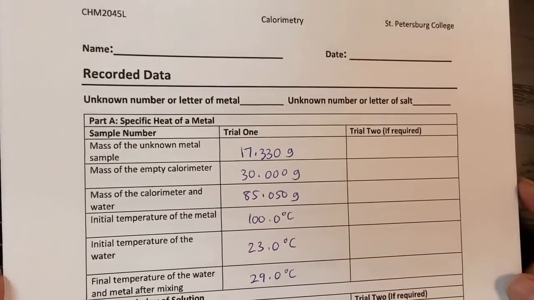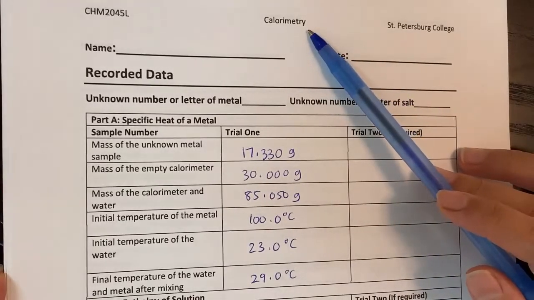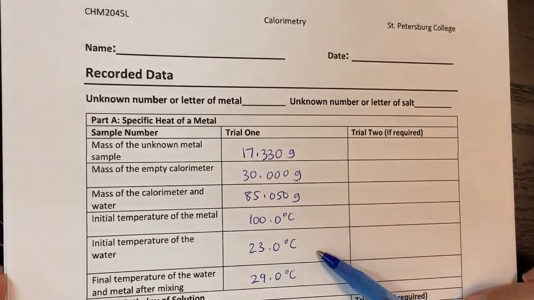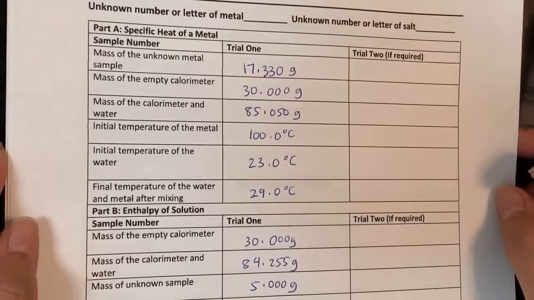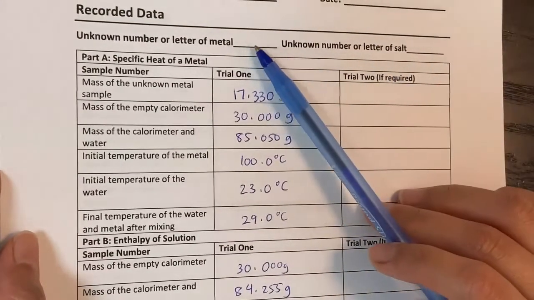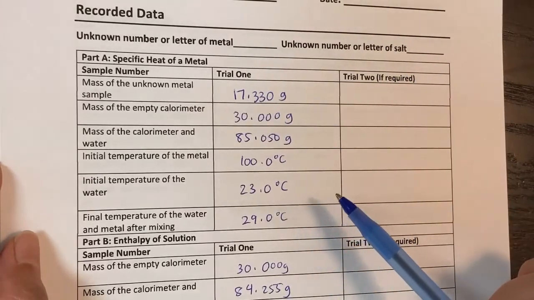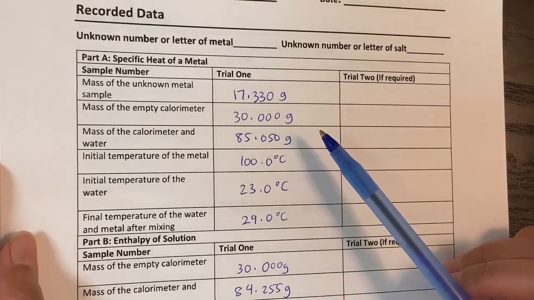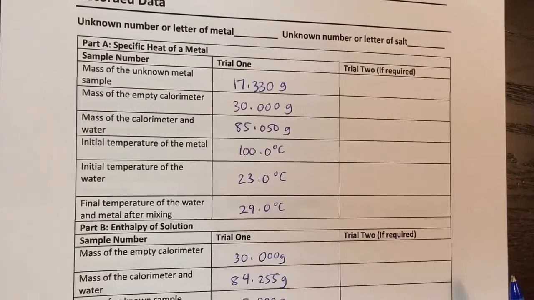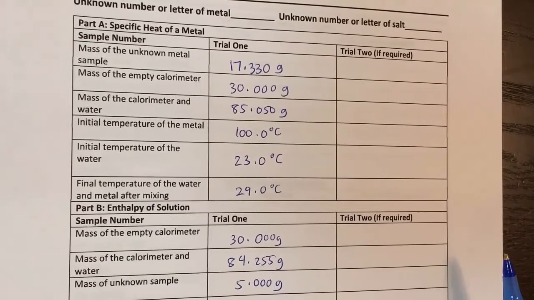All right, this is an example of calculating for a calorimetry lab. Keep in mind that this number here is not the same as your dry lab data. This is purely an example. Your dry lab data will give you an unknown for your metal, an unknown for your salt, and different sets of numbers. But I'm going to walk you through how we can calculate using these numbers as an example. So make sure you look for your dry lab data. It is in an Excel file under the student dry lab data folder.